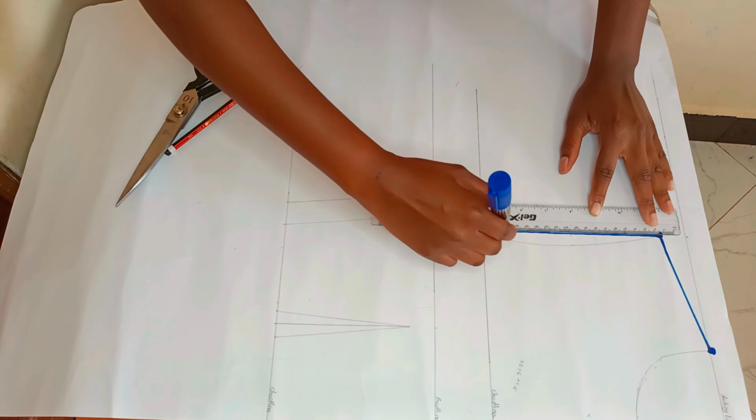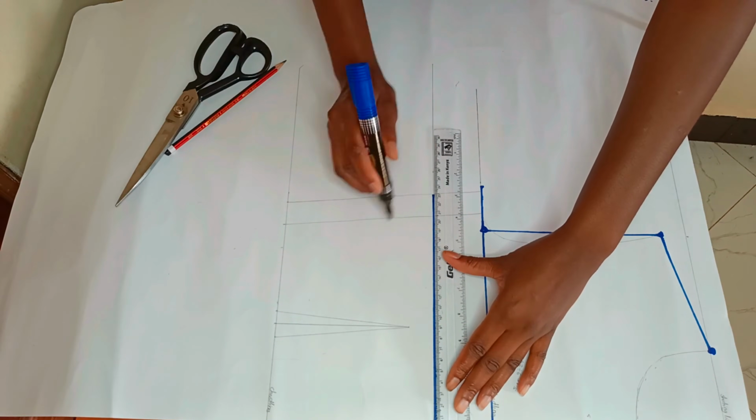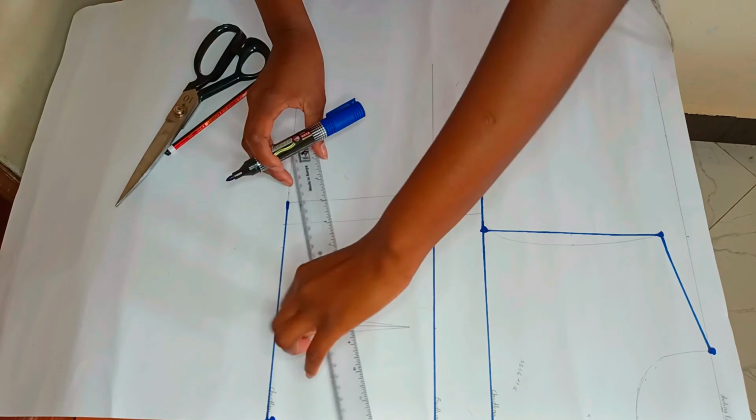Now I'm going to use my marker to draw the line so that they can be visible, and that will be it for our front bodice pattern.